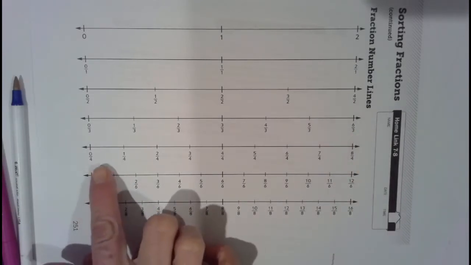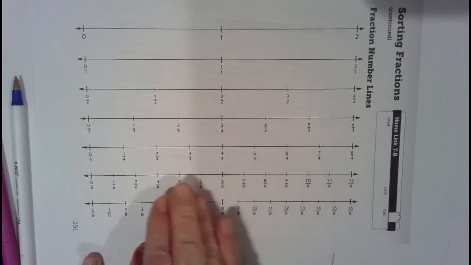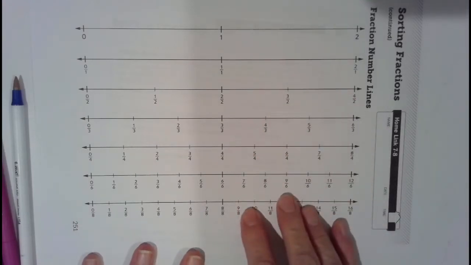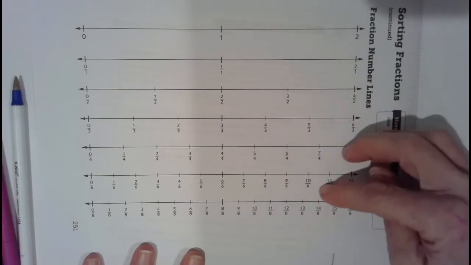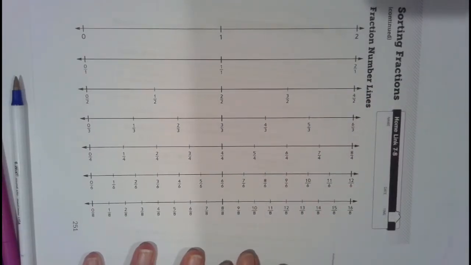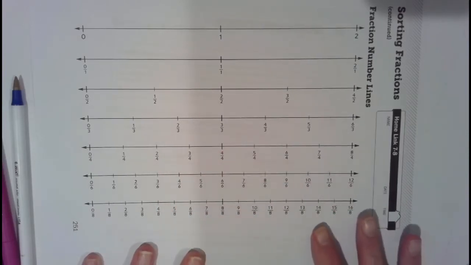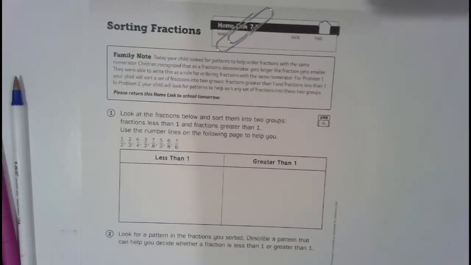So what pattern are you noticing? What is true for the fractions that are greater than a whole? Do you notice anything about the numerators and the denominators? So you might want to take a screenshot of this if you didn't take this home today, and use it to help you with this.